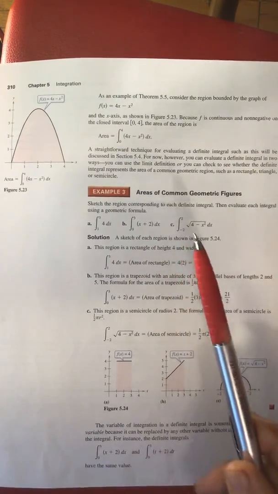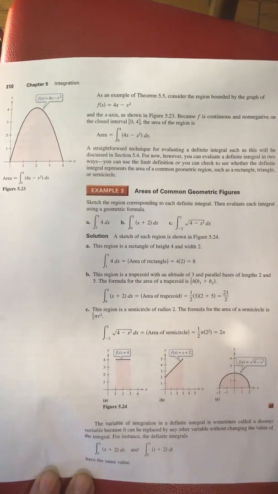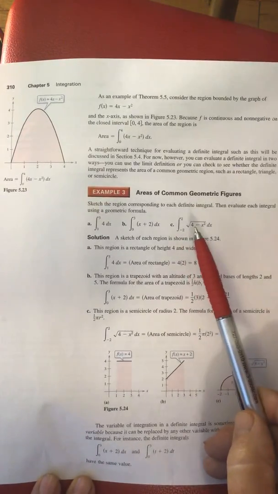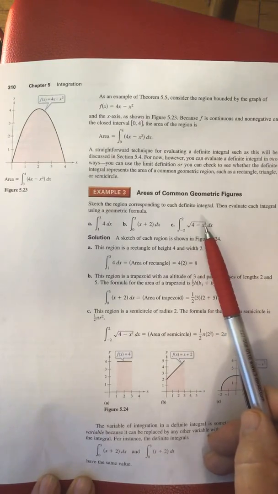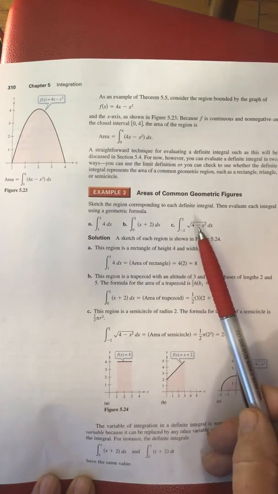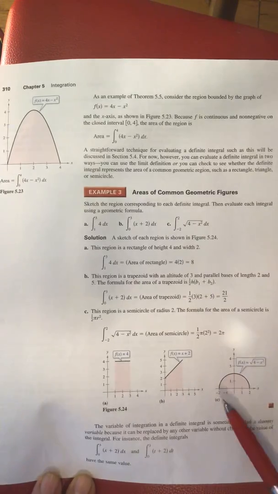Here's the integral from -2 to 2 of the square root of 4 minus x squared. Well, the square root of 4 minus x squared has to be a positive number. It's continuous, and it's the top half of a circle.